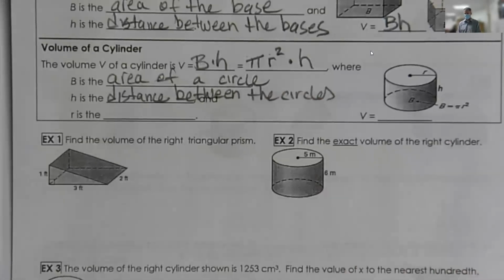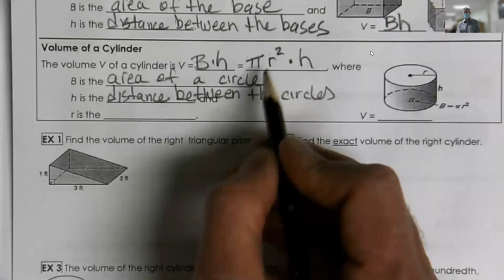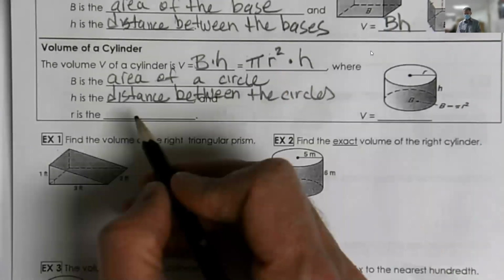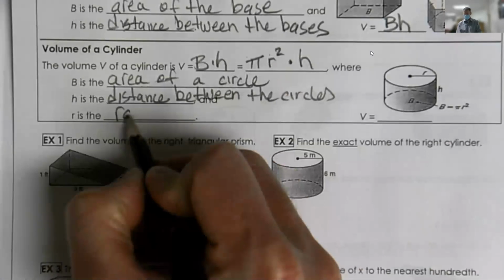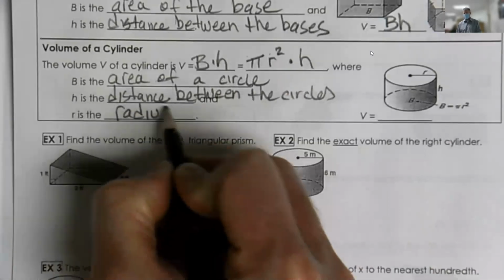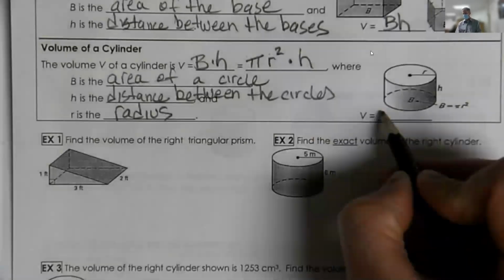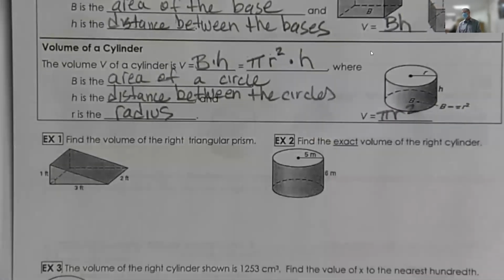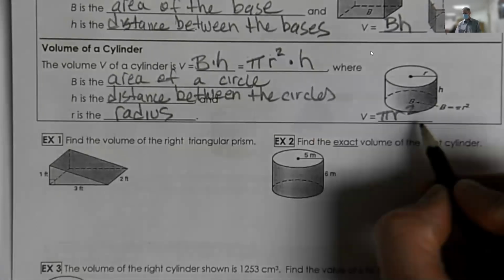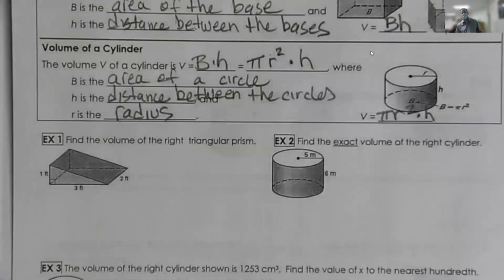And R in your pi r squared, R, of course, is the radius. So the volume of a cylinder is pi r squared, that's the area of the base, times the height, which is the distance between the bases.